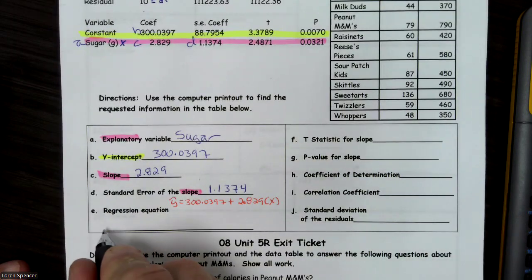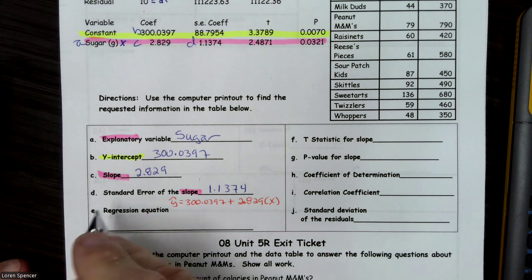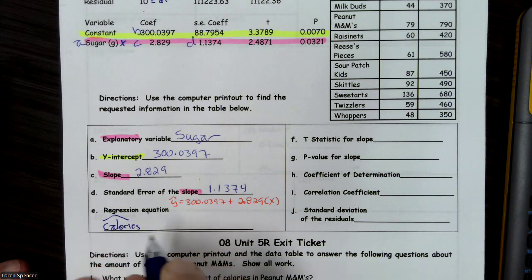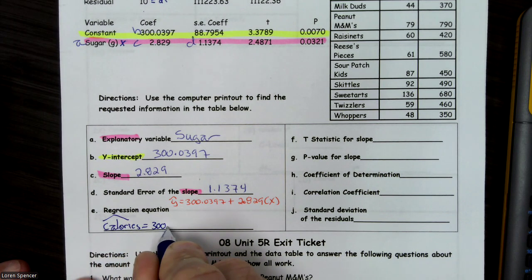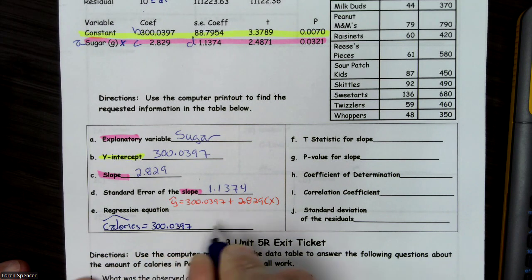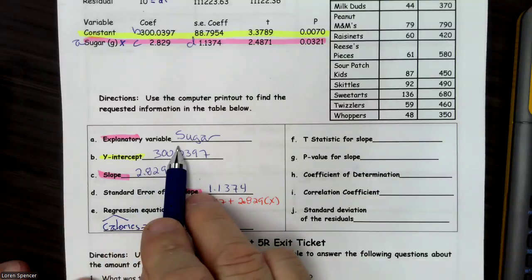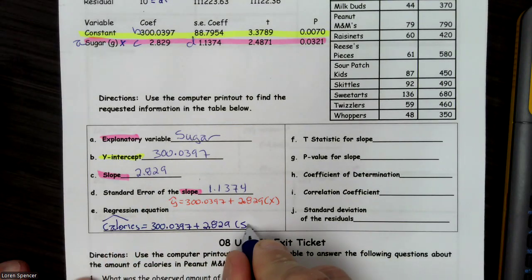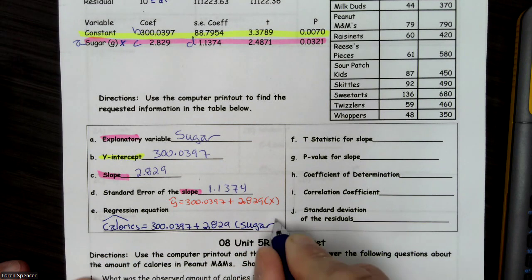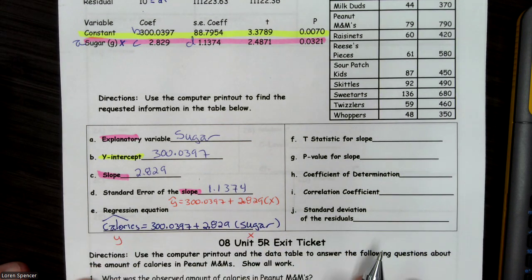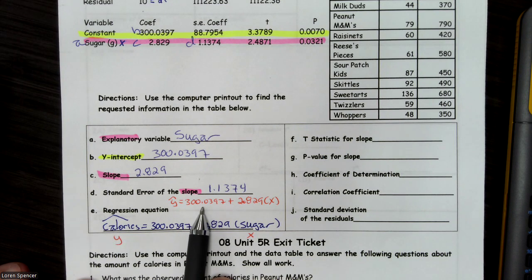So for y, we're going to plug in calories, and we'll put a hat on it, equals 300.0397 plus 2.829, and our x, we said, is sugar. And just as a reminder, I'm going to go ahead and put a y here and an x there. This in blue is my preferred way, but this is not wrong either.